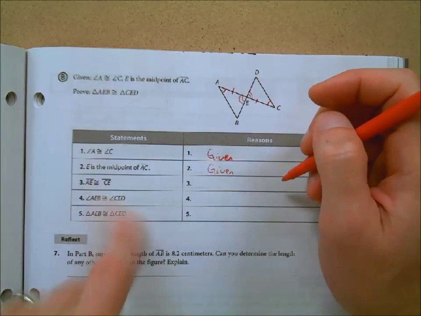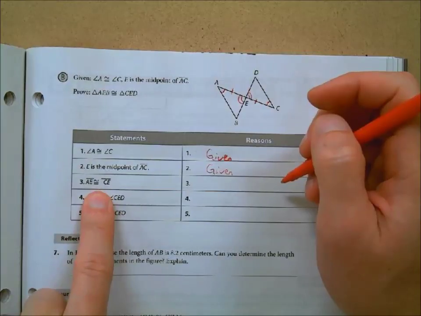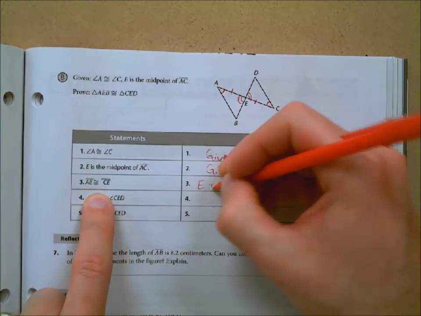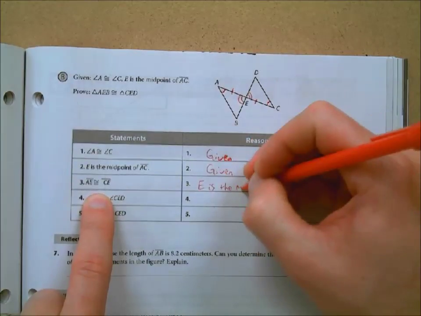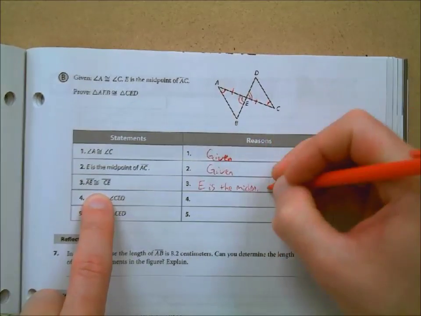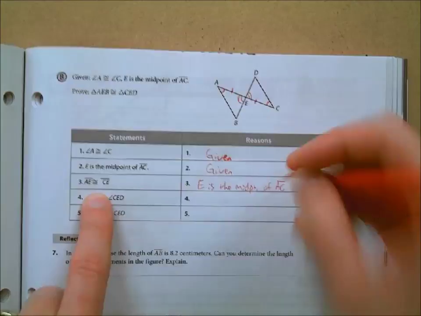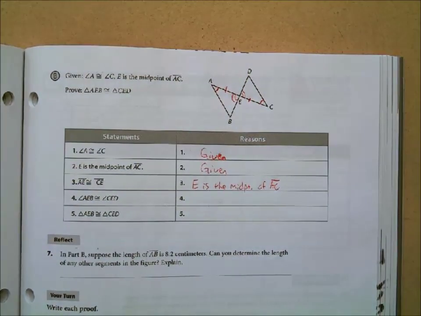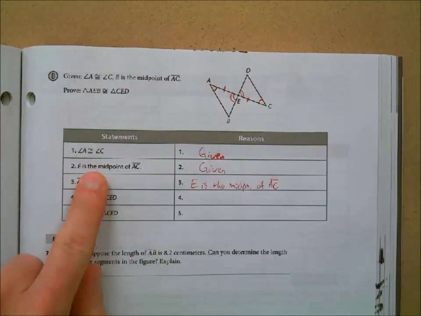What piece of given information did you use? Yeah, that's all you got to do. E is the midpoint of AC. Okay. If we want to say the definition of the midpoint there, that would be acceptable too. But you can also just use that previous statement as a reason.